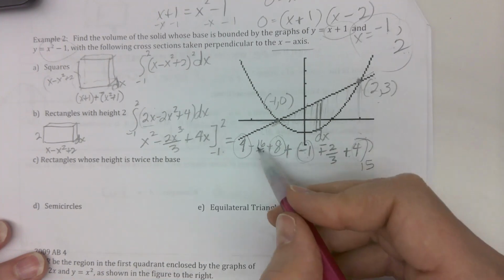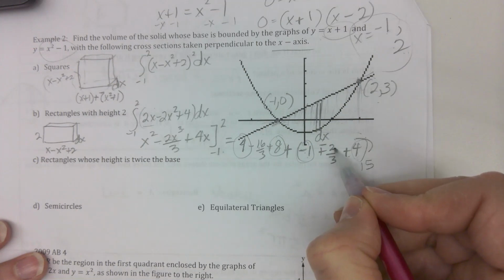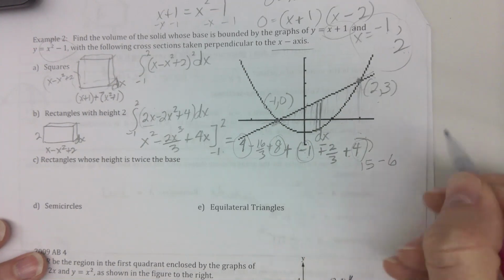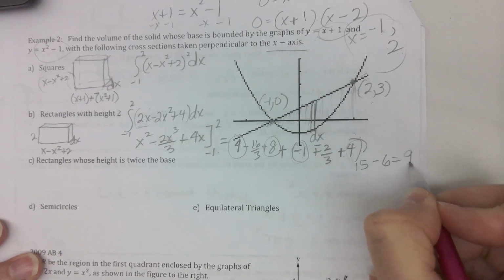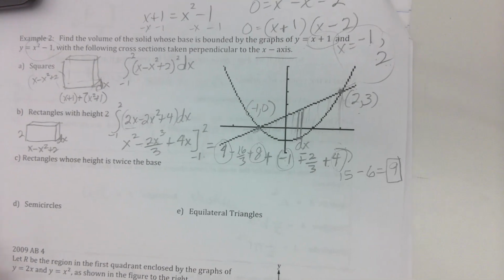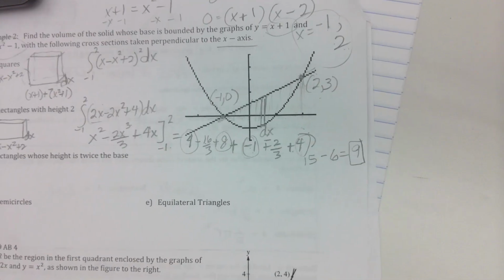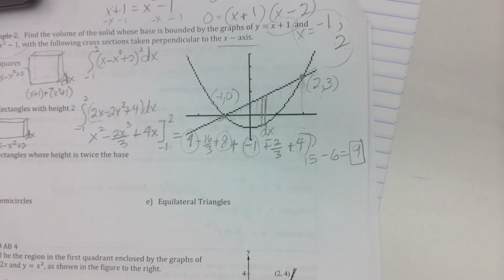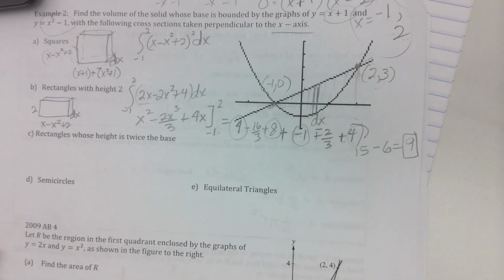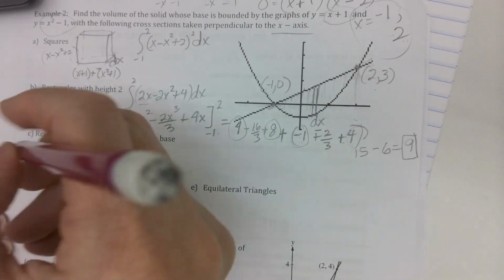15. Negative 16/3 minus 2/3 is negative 18/3. Minus 6. Well, look at that. Wait, 15 minus 6 is 9. You made a Janet Washington mistake. All right. I mean, we all do.